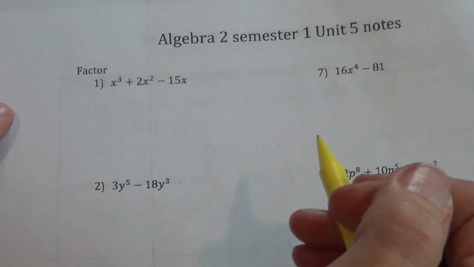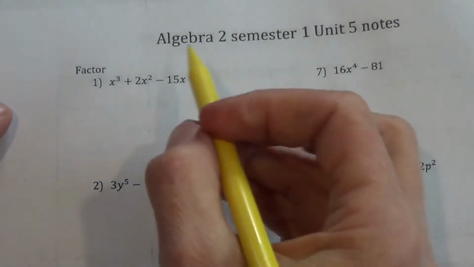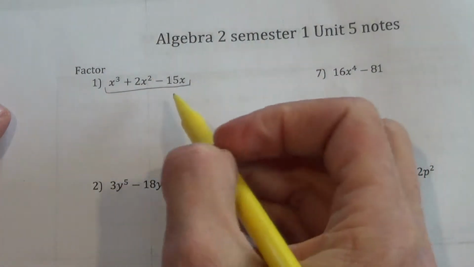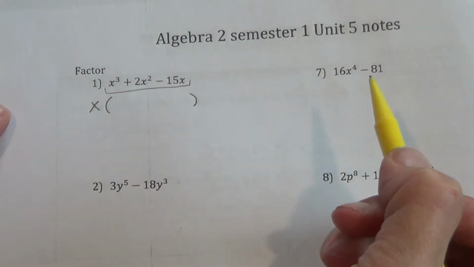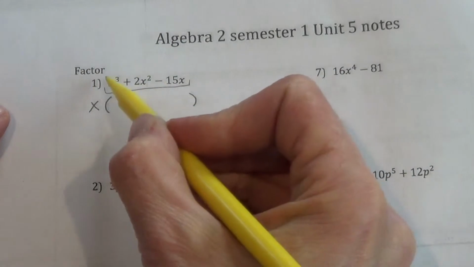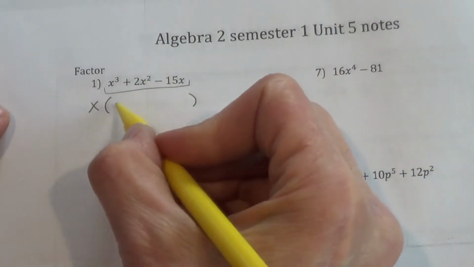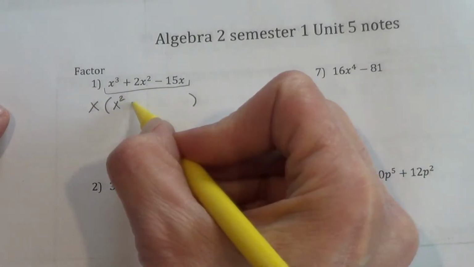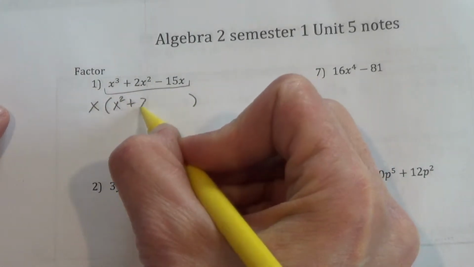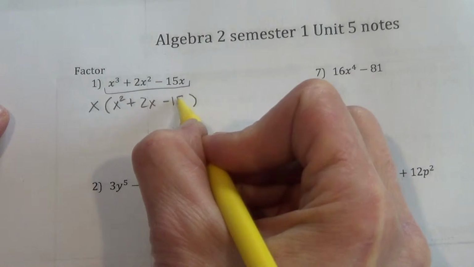So here we want to factor. And the first thing that we see is that we can factor out an x. So we pull an x out. Remember, factoring is the opposite of distributing. We can't pull a number out because the leading coefficient is 1. So that leaves us with x times x squared plus 2x minus 15.